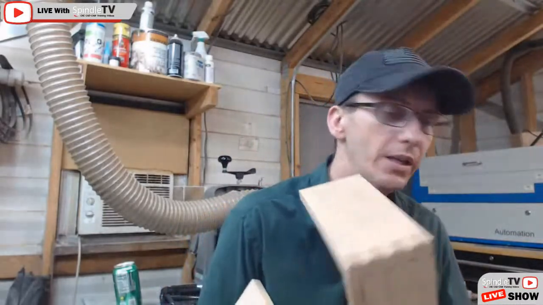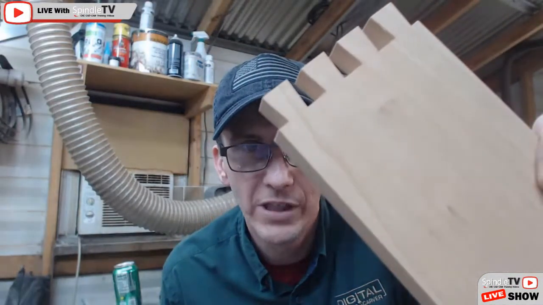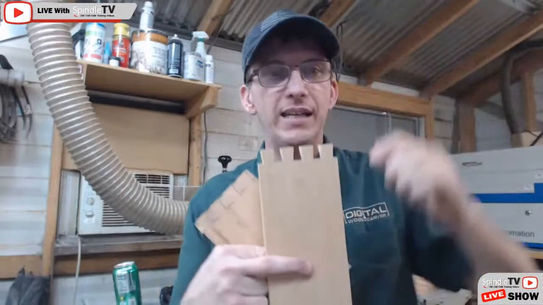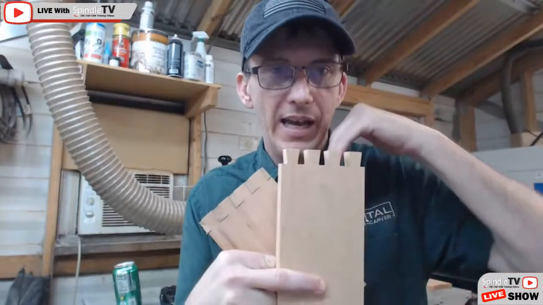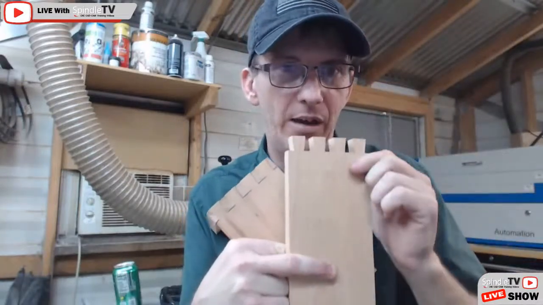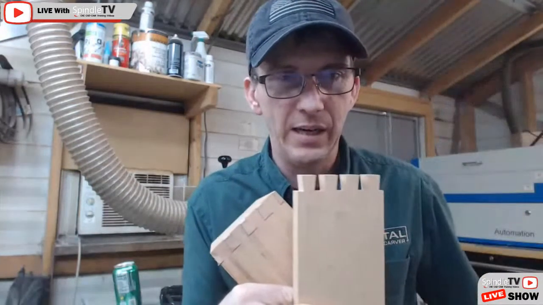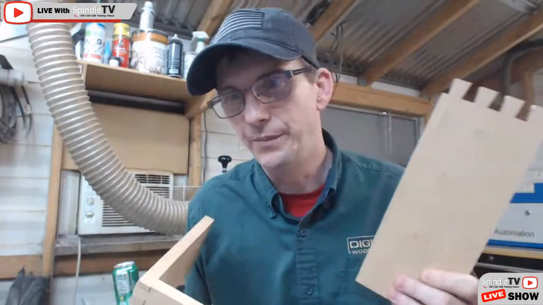And again, those drilling operations and things like that are strictly to help reduce the possibility of any tear out. If I'm pocketing just straight through without a front board here, I have a possibility of it pulling those fibers out and causing chipping. So those drilling operations are strictly for the purpose of preventing tear out, so you get a nice clean joint.